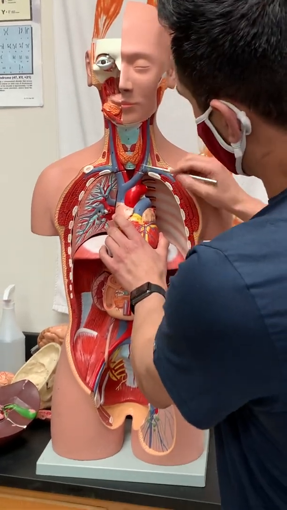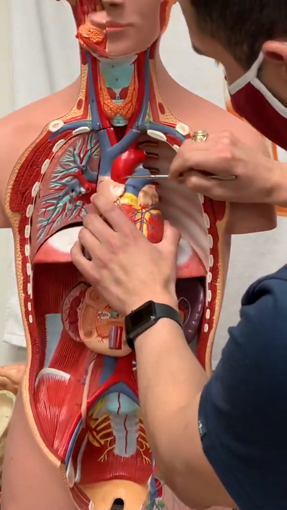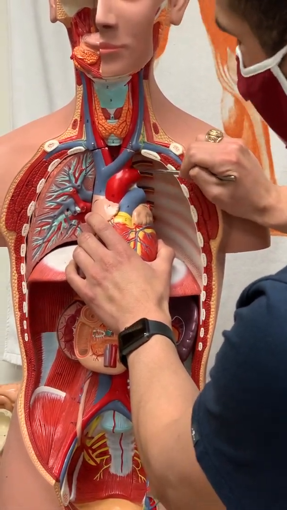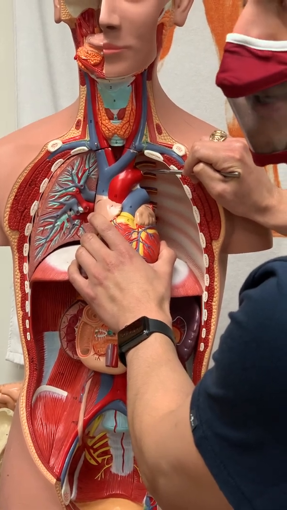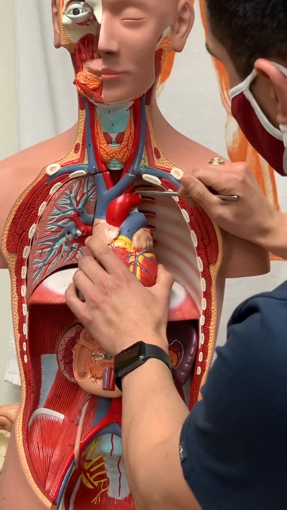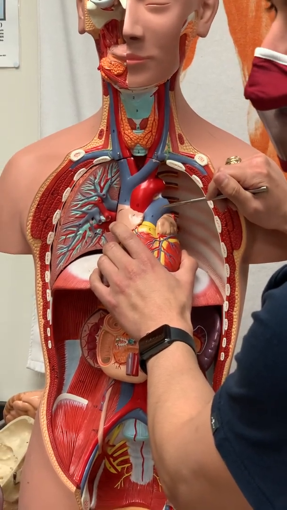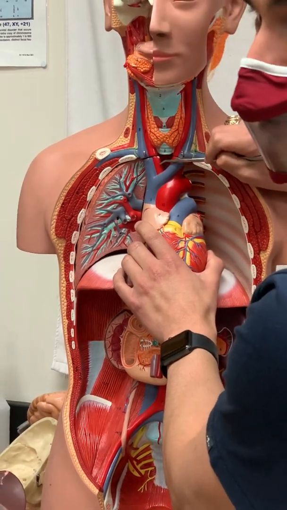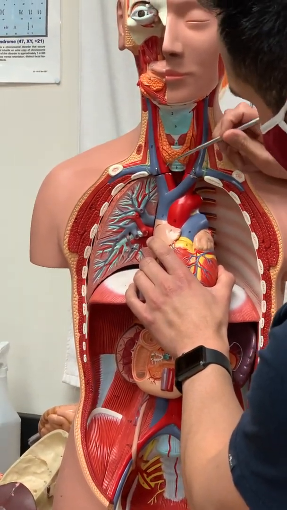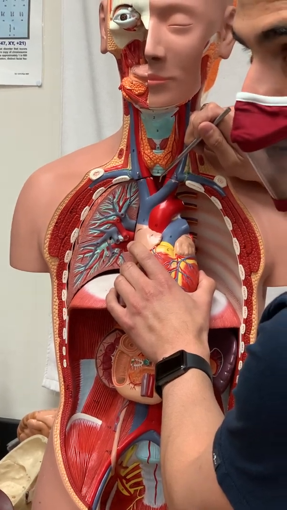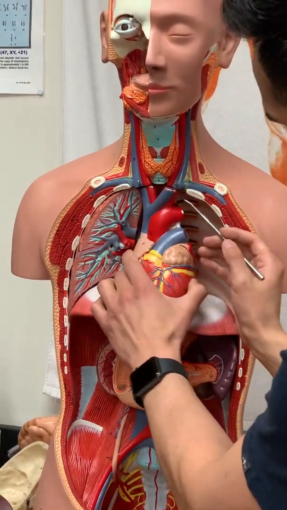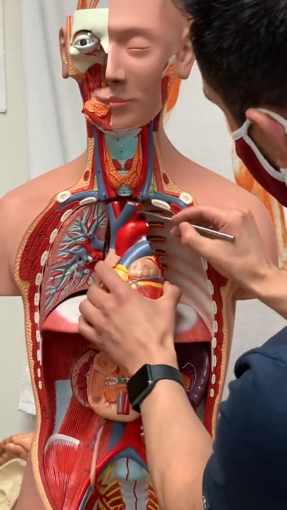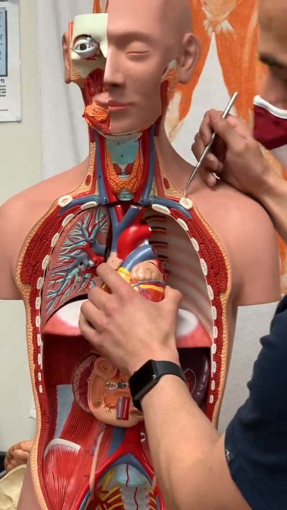Okay, so coming off here, we have the ascending aorta, and then it turns into the aortic arch. And so there are three main blood vessels that come off the aortic arch. Just remember B, C, S. So you have the brachiocephalic trunk, and then next to it is the left common carotid, and then you also have this one, which is the left subclavian. So the left subclavian comes here, and then it's found right there.